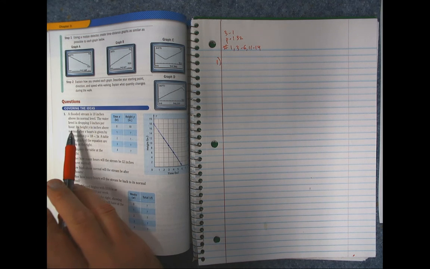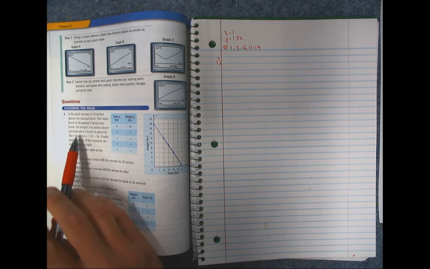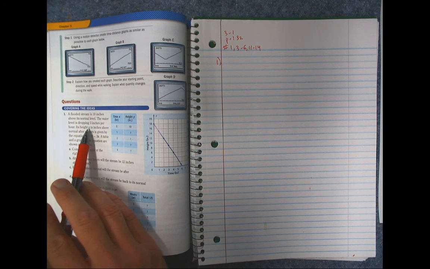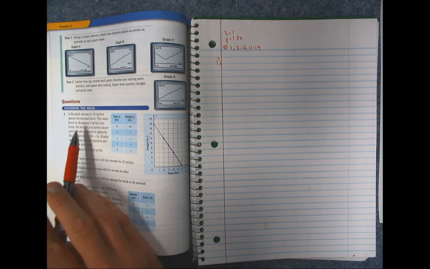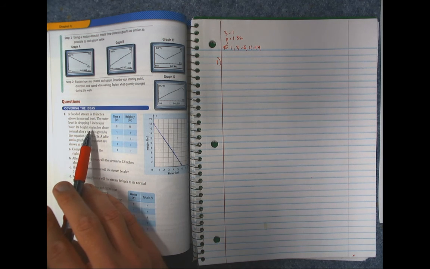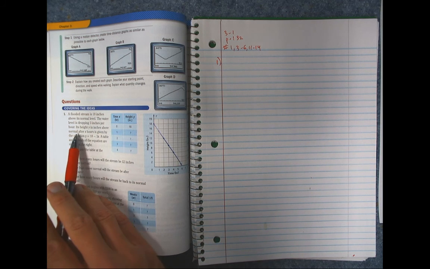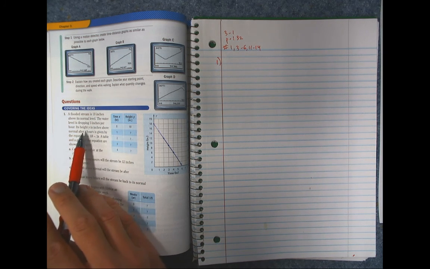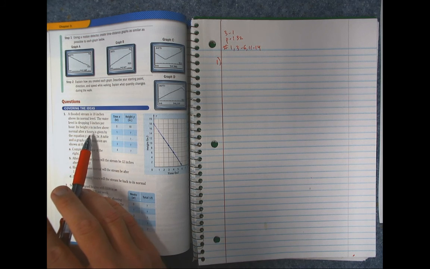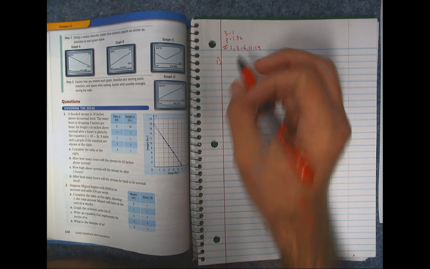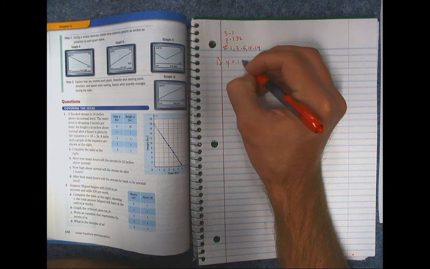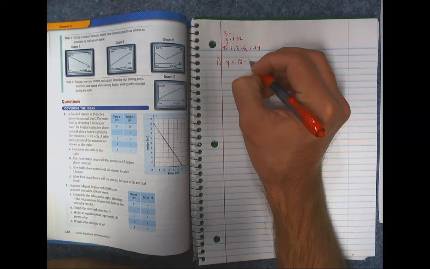Now this is where it starts to get a little confusing if you're not used to the language of algebra. It says its height y, so basically that's just telling you that the height is going to be represented by y in our equation. We use y and x a lot. So the height is y, and that represents inches above normal after x hours. So x in our equation is the number of hours given by this equation. So y equals 18 minus 3x.